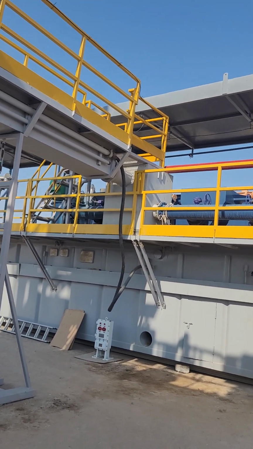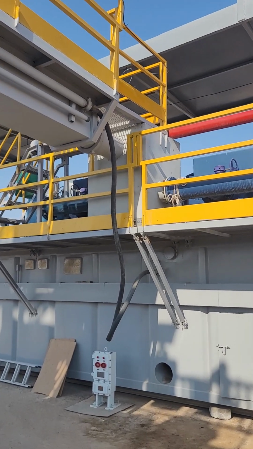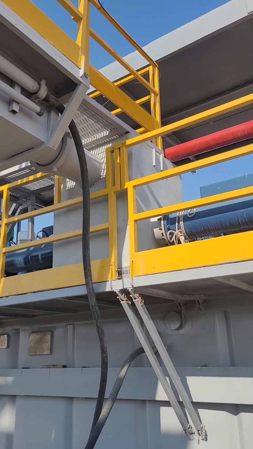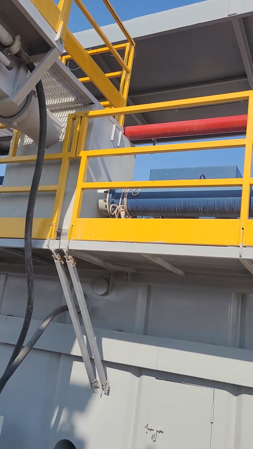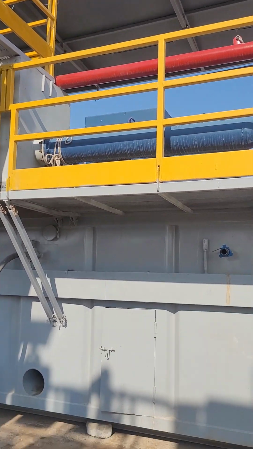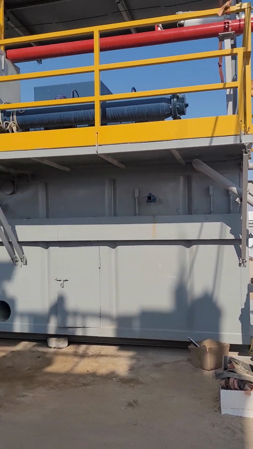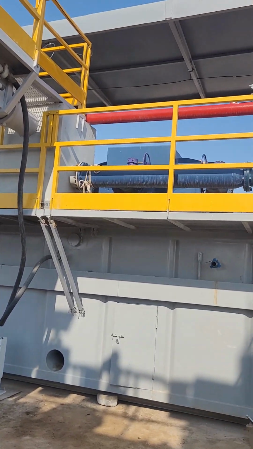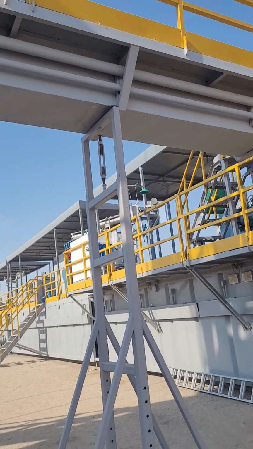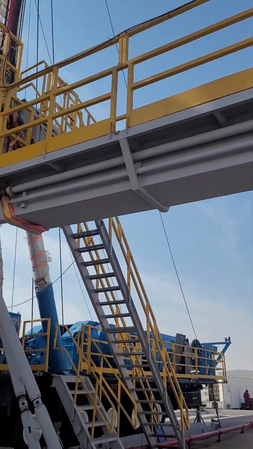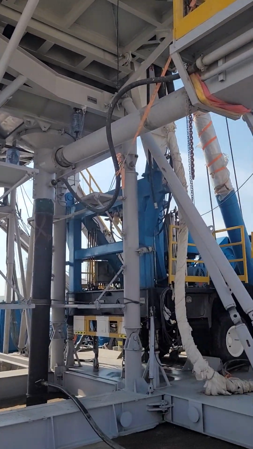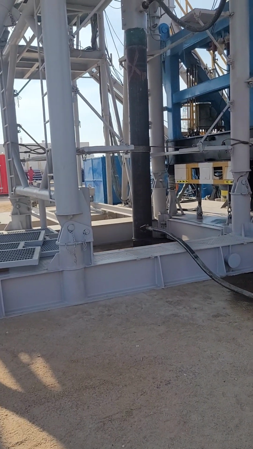This one, this piece, bosom belly. Then it will go either to the trip tank. This is the trip tank, the right one, small one, 50 barrel, or to the shale shaker. We have 2 shale shakers. Then this is the manifold, and we have here the well.